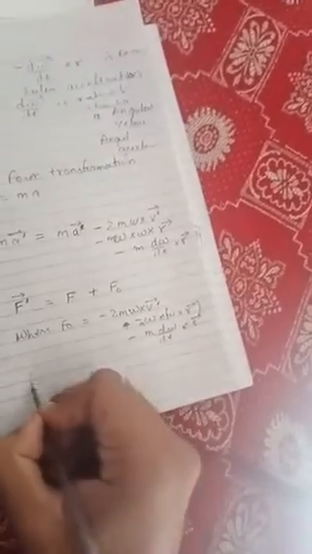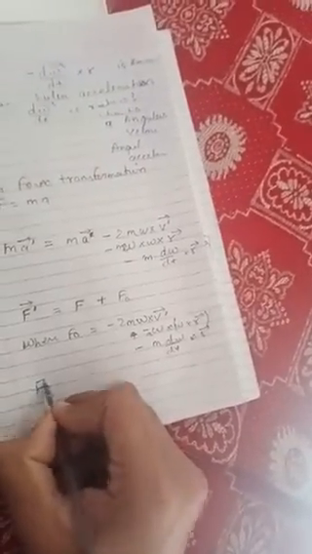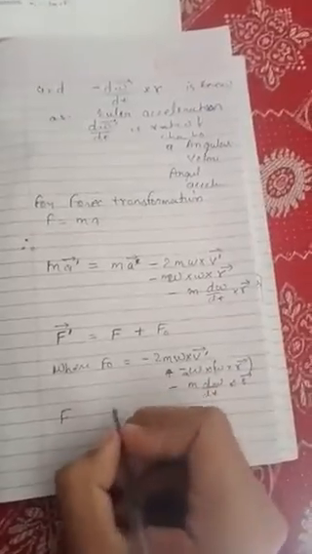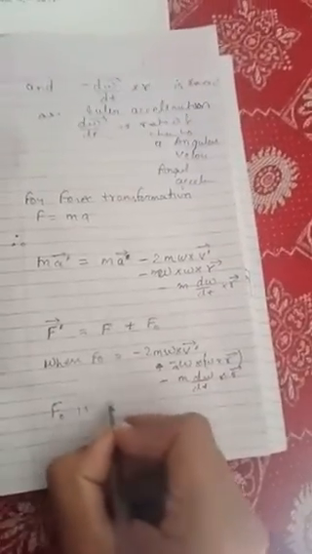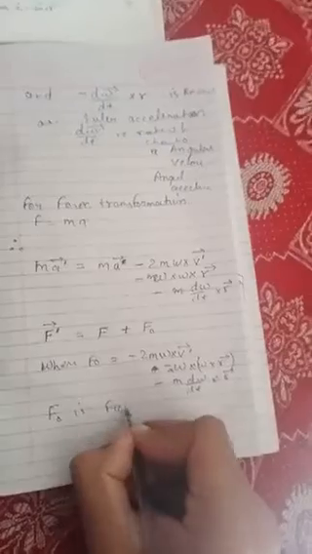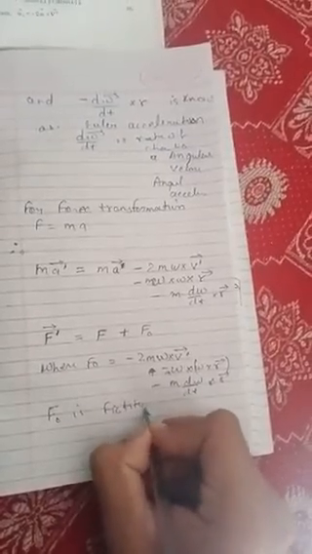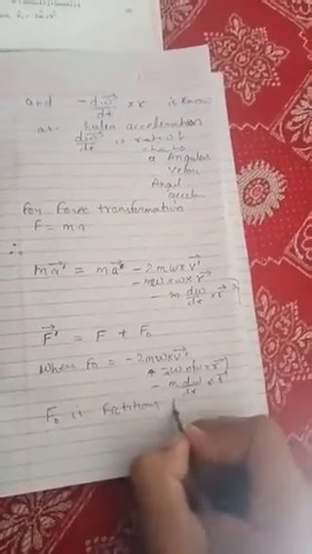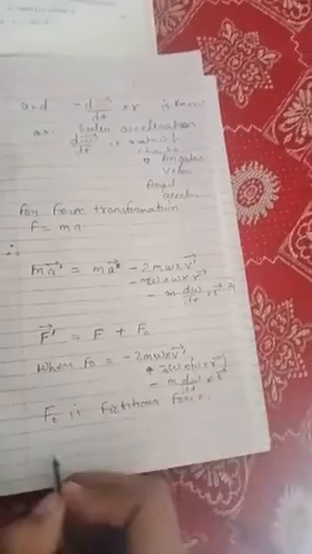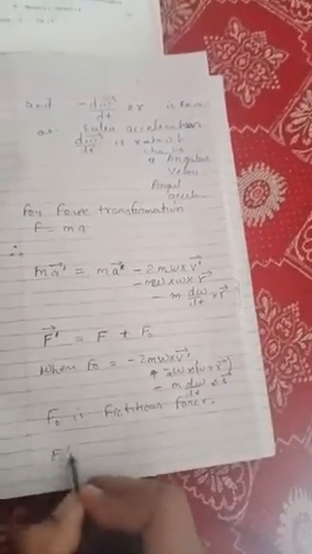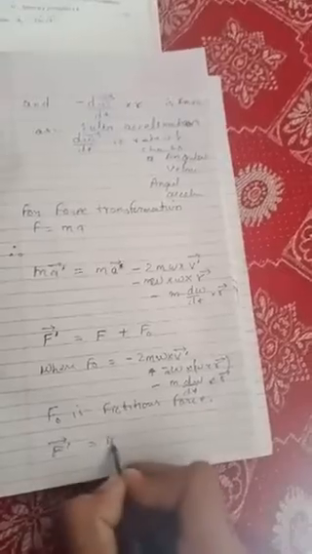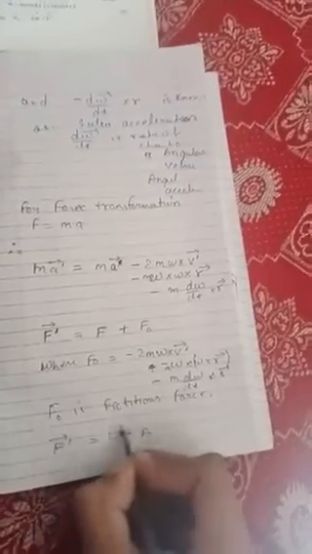This is a fictitious force. So this equation is known as the force transformation equation.